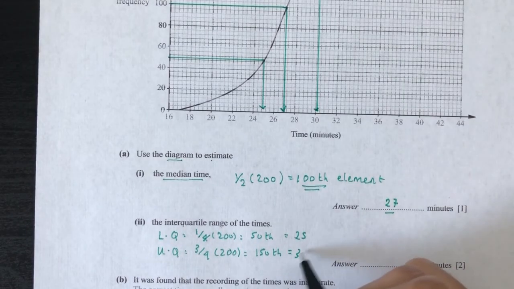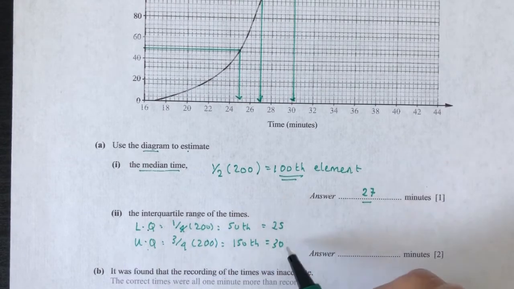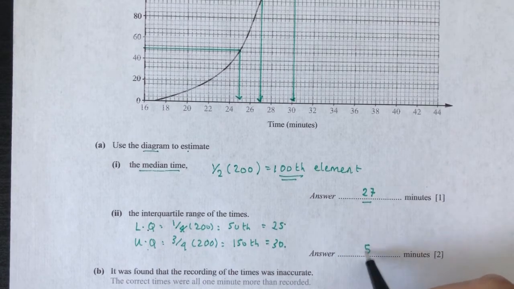So for me, I got 30 for the 150th element. So the range will be upper quartile minus lower quartile. 30 minus 25 will be 5 minutes. Okay. So now part B.